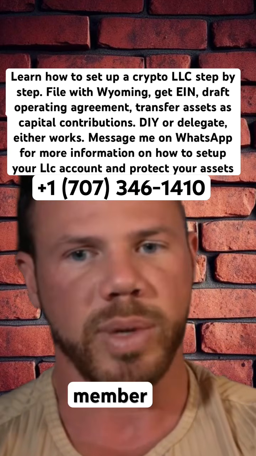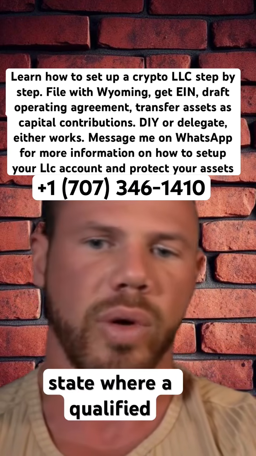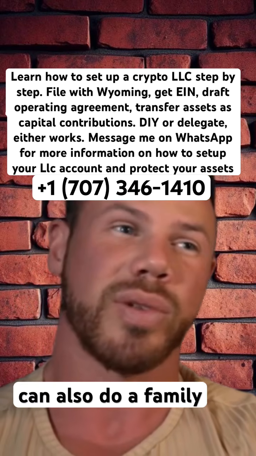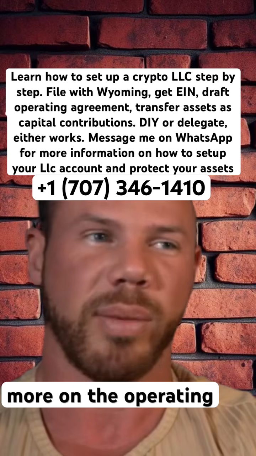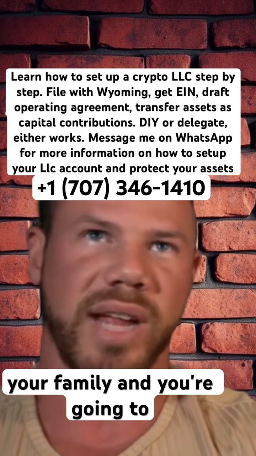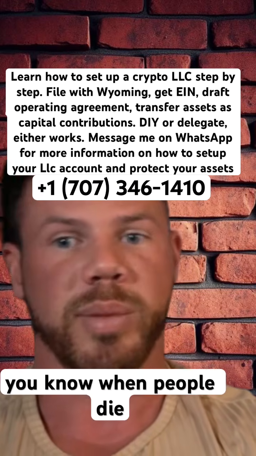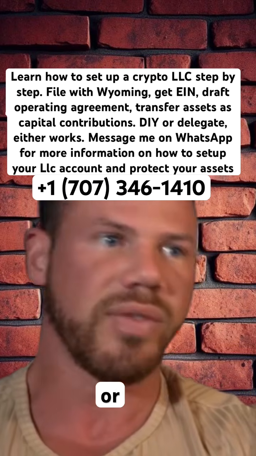This needs to be a single member entity, or if you're in a state where a qualified joint venture works, you can also do a family limited partnership. It's a lot more complicated, and will probably cost you a bit more on the operating agreement for you and your family. You're also going to have other considerations about what happens when people die or partners want to leave.